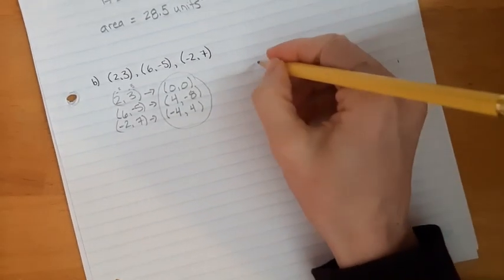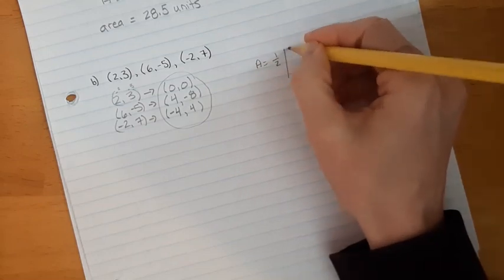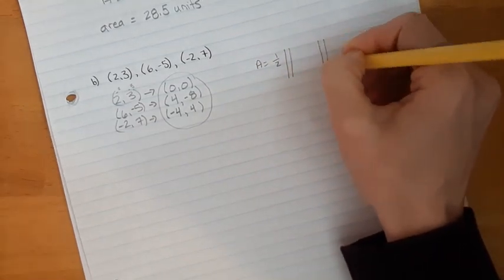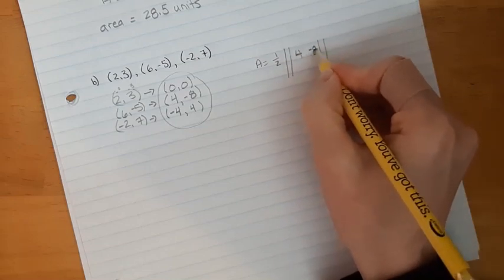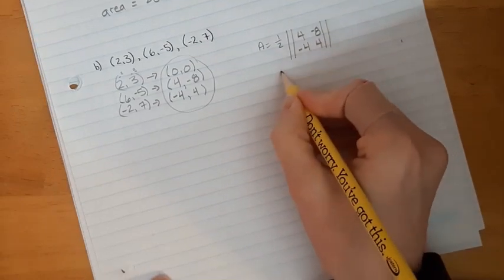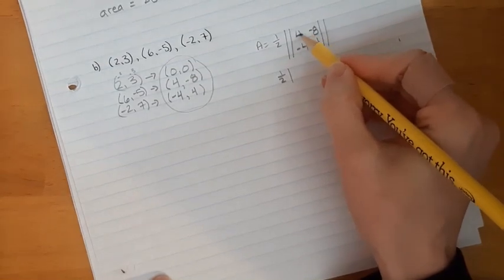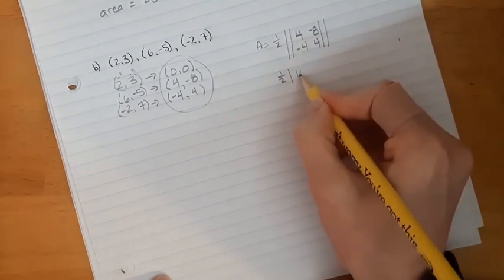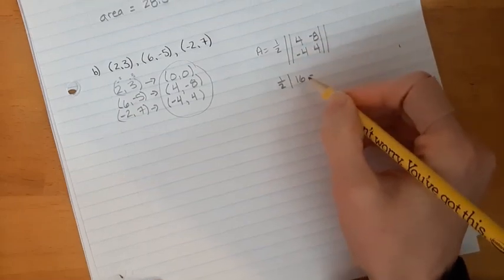All right, so area is 1/2 of one coordinate on top, one coordinate on the bottom. So I've got 1/2 of the absolute value. So the determinant is going to be AD multiplied together minus BC multiplied together.